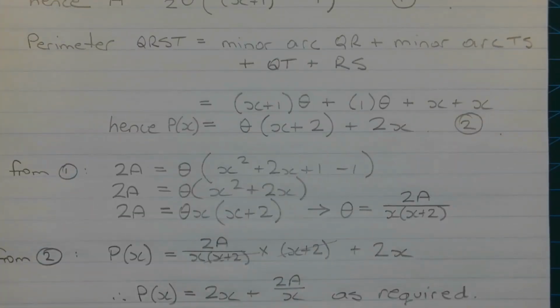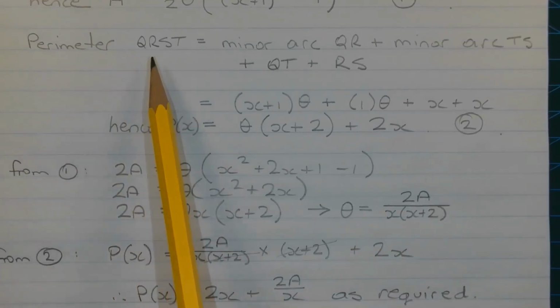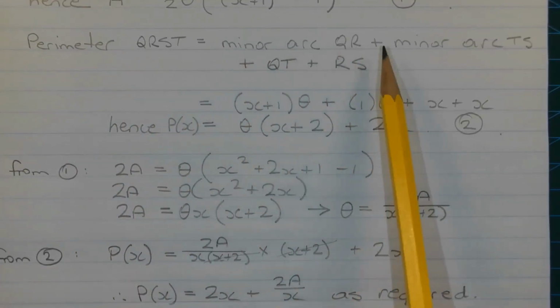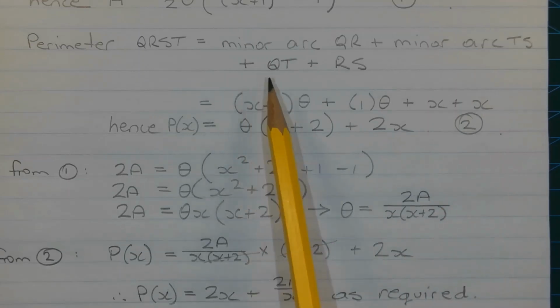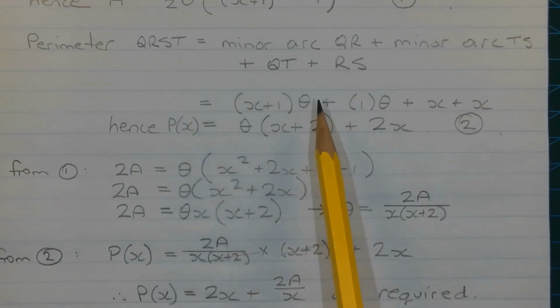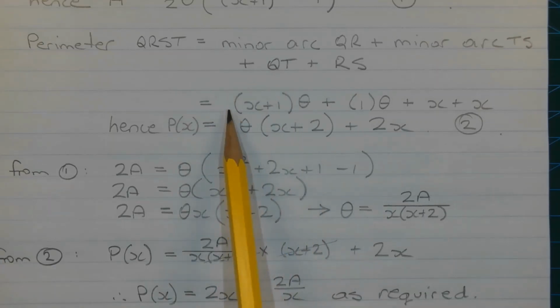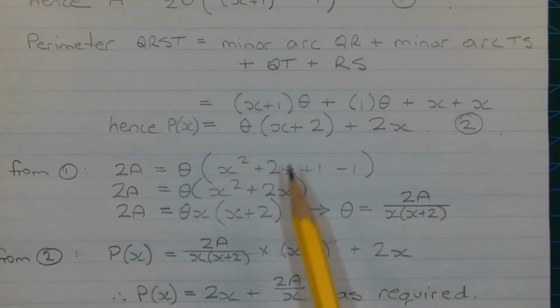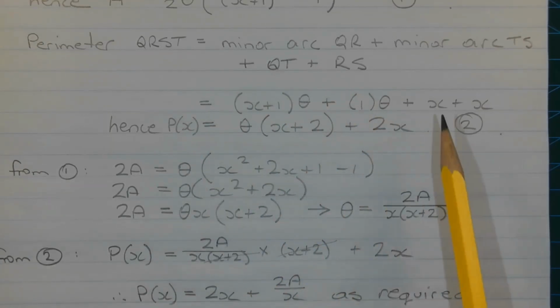And we can use the formula for the arc length of a circle with radius R and angle theta, which is arc length equals theta times R. So perimeter QRST is equal to minor arc QR plus minor arc TS plus QT plus RS, which equals (x plus 1) in brackets times theta. So this is the radius of the large minor sector, plus 1 times theta, plus x.